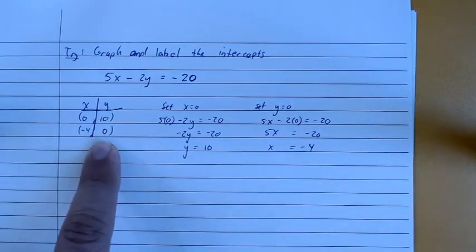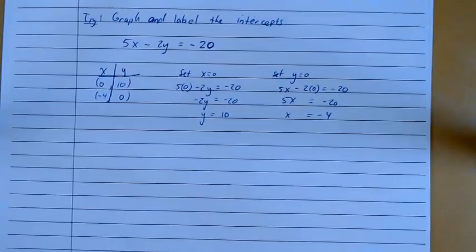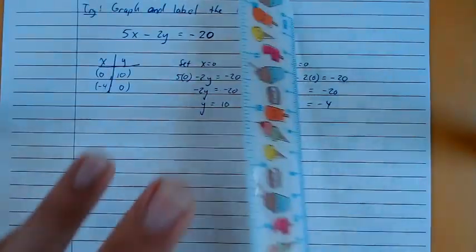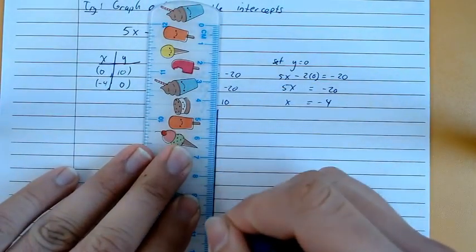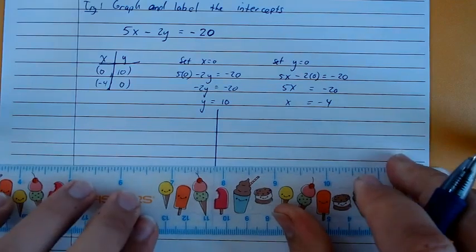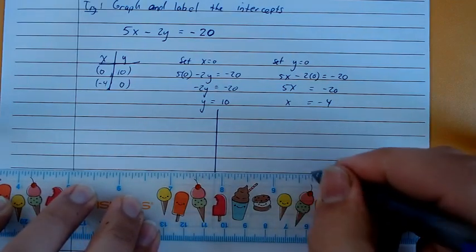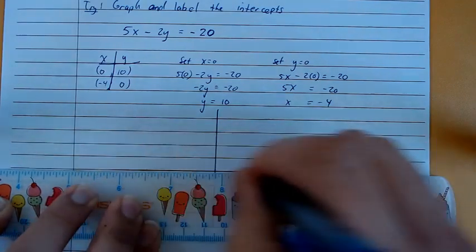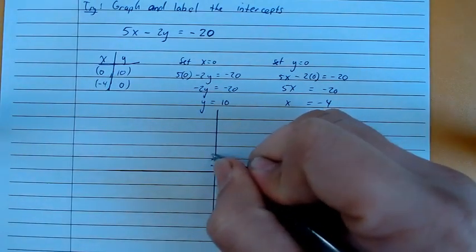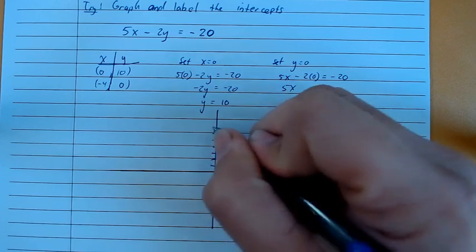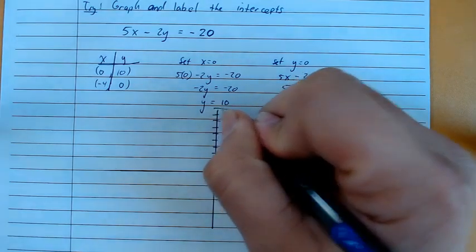So I'm supposed to label these, right? Well, let me label them on the graph. All right, so let's see. 1, 2, 3, 4, 5, 6, 7, 8, 9, 10.